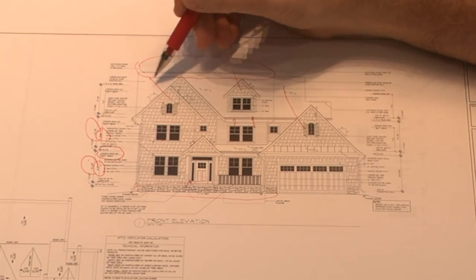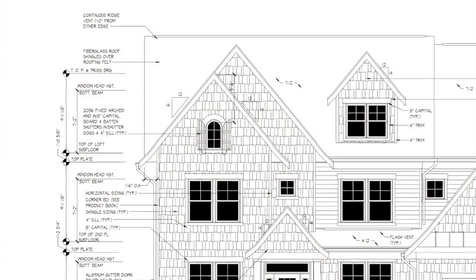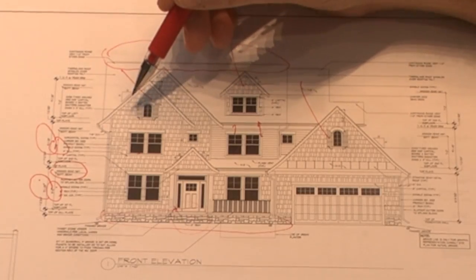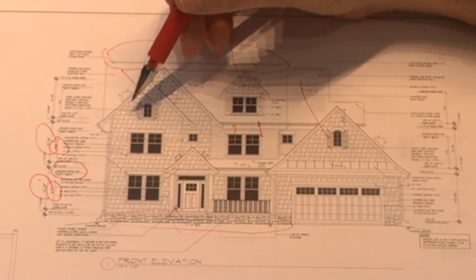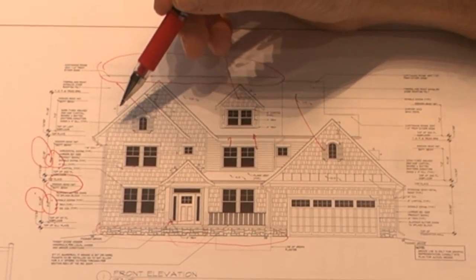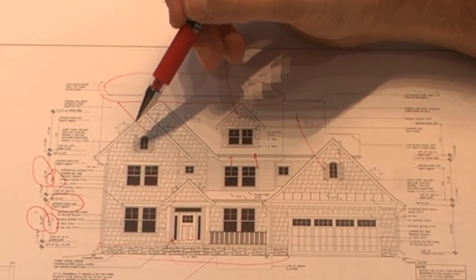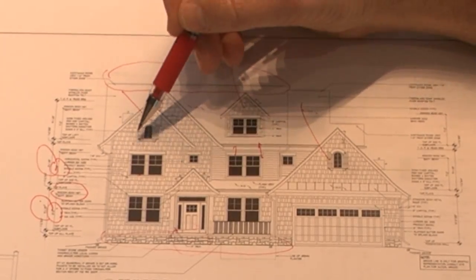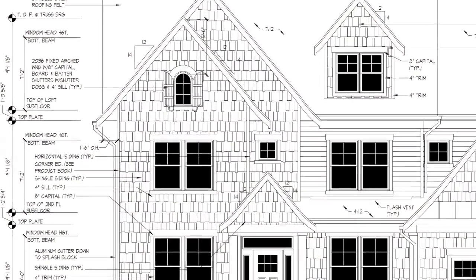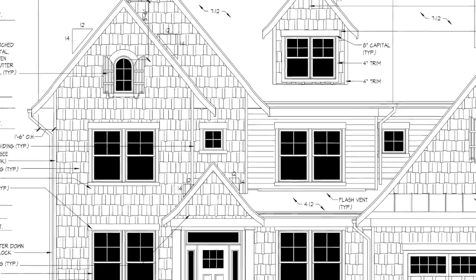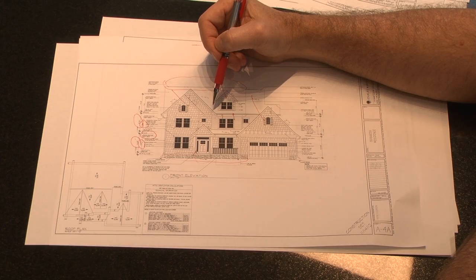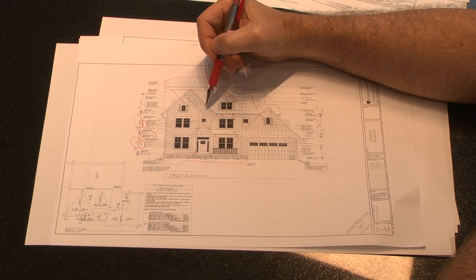This customer selected shingle siding. So this is vertical siding that has kind of a shingled look. There are 2 styles, staggered and straight. 99% of our customers choose the straight styled shingle. The shingle siding is more expensive than the horizontal siding. I would say it's probably 3 times more expensive, 2.5 to 3 times more expensive than the horizontal siding.